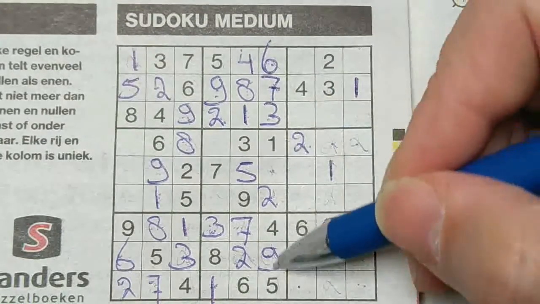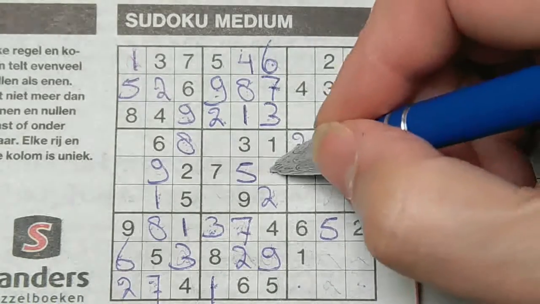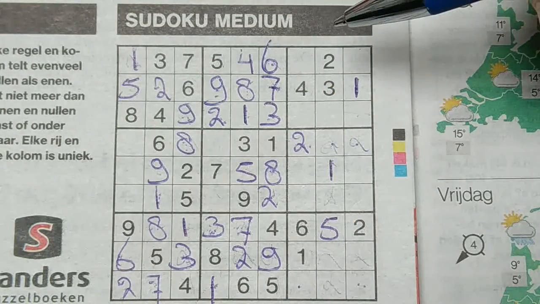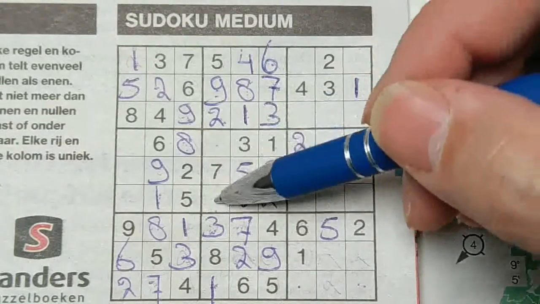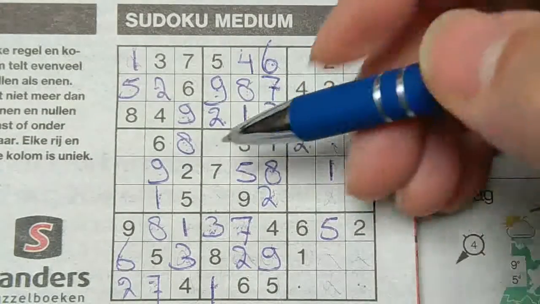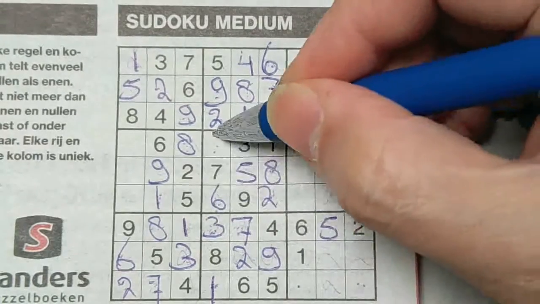1 missing number in this column for the number 8. 2 missing numbers in this big square for the numbers 4 and 6. We have a 6 there, so no 6 here. 6 should be here, and the 4 goes there.